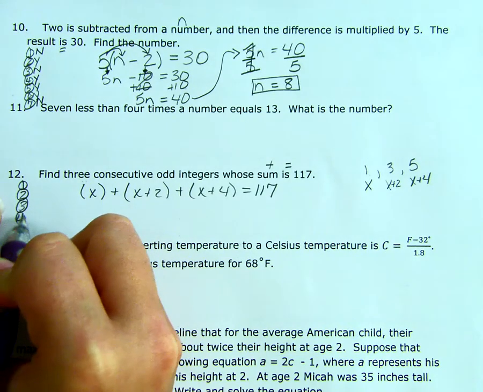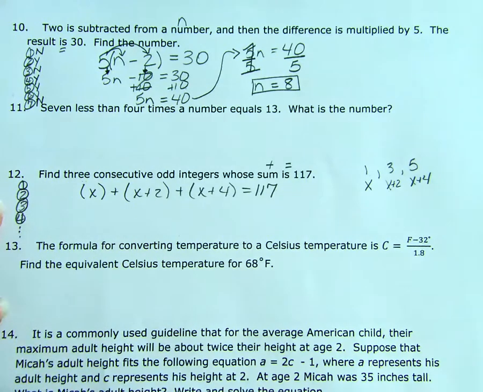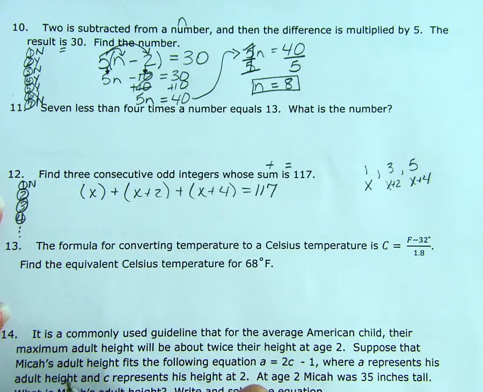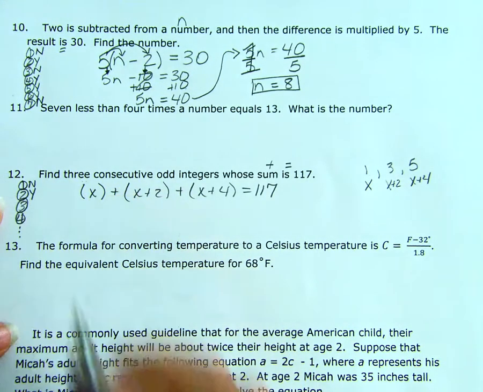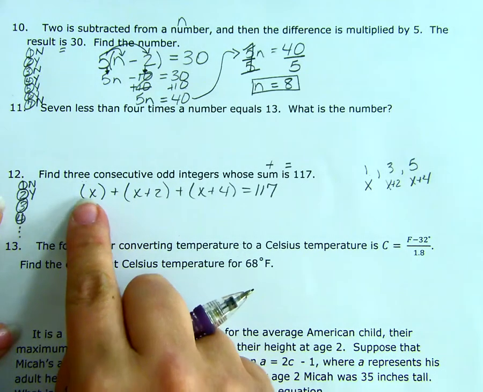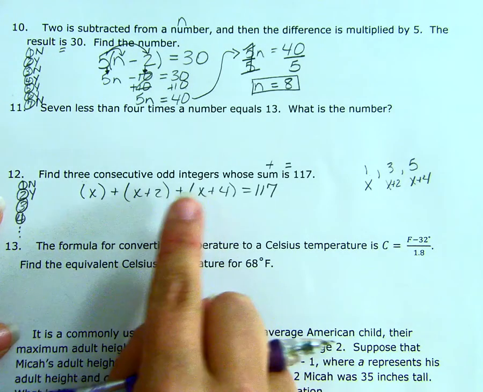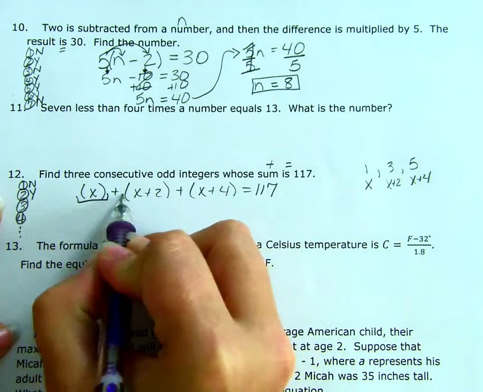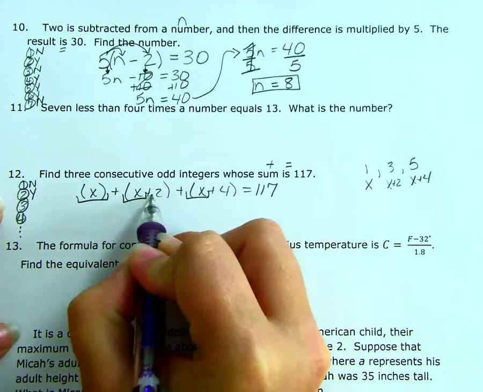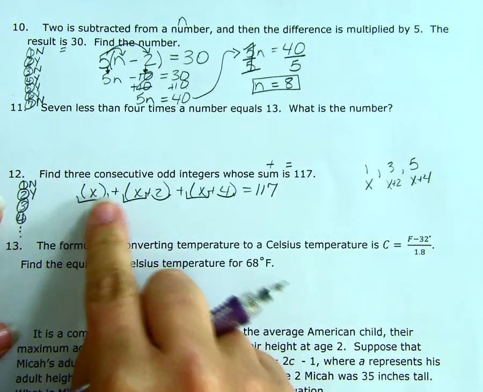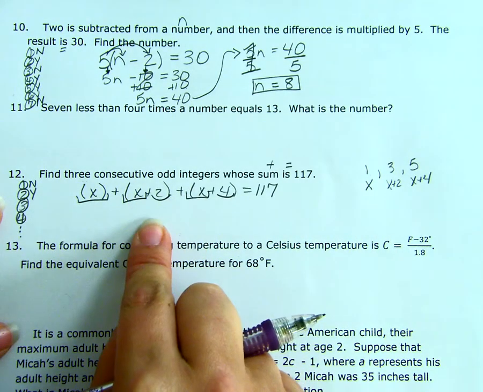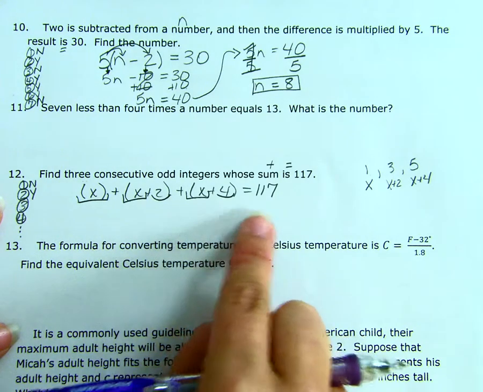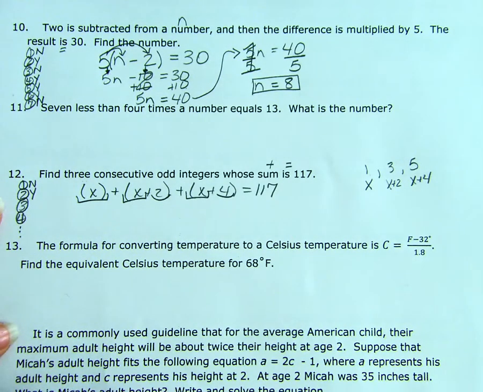So 1, 2, 3, 4... You can do the rest. Question number 1, do I need to clear fractions? The answer is no. Question number 2, do I need to simplify one or both sides of the equal sign? The answer is yes, because I have 3 x terms on the left and 2 numbers without a variable attached. I do need to combine like terms before I can move on. So you'll combine these like terms, and x plus x plus x is 3x, and 2 plus 4 is 6. So you'll have 3x plus 6 equals 117, and you can get it from there.